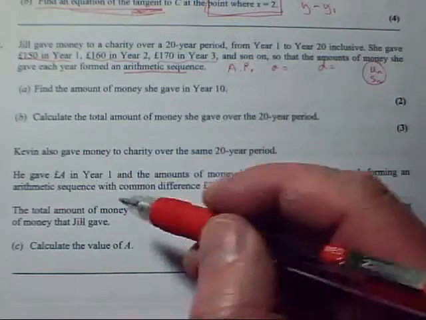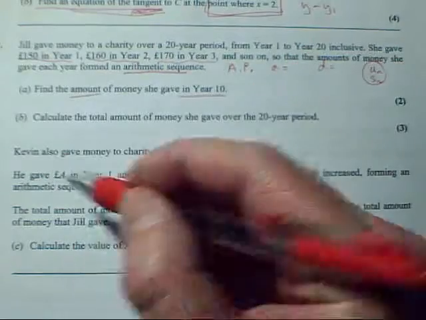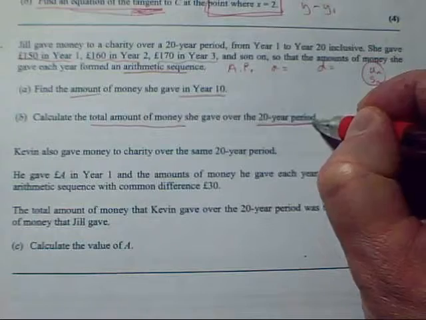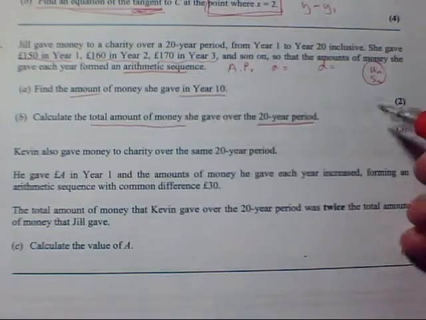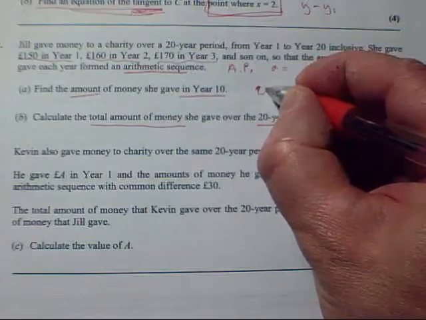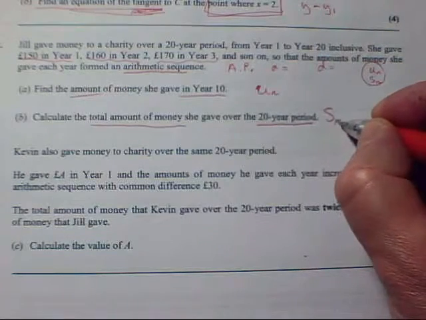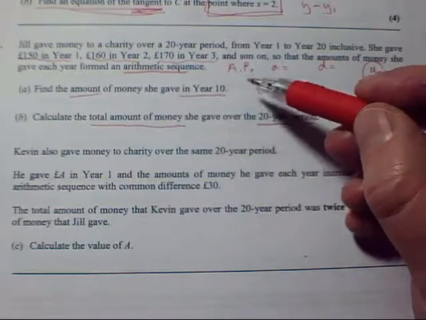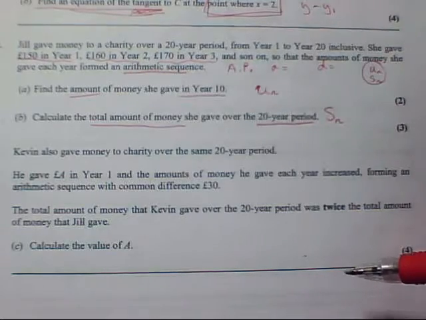So, coming to part A, we've got the amount of money in year 10, but in part B, we've got the total amount of money over the 20-year period. Looking at those two parts of the question together helps make it very easy to spot that in part A, you need to use the Un formula from your formula booklet, and in this part we need the Sn formula. So we've already got an A and a D. We just need, for each of these formulas, an n value to put in as well. So I hope that helps.